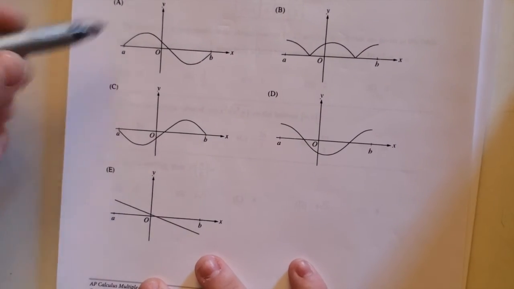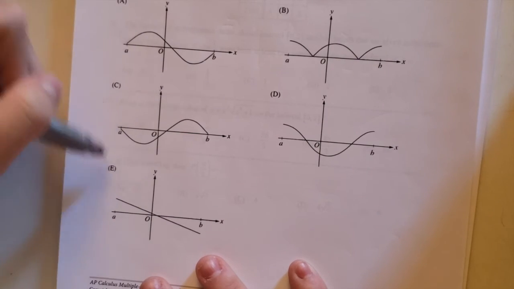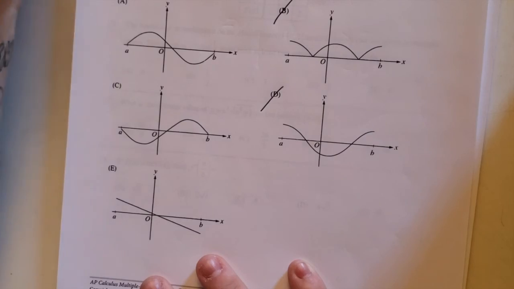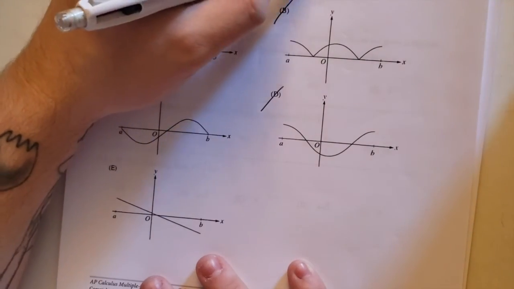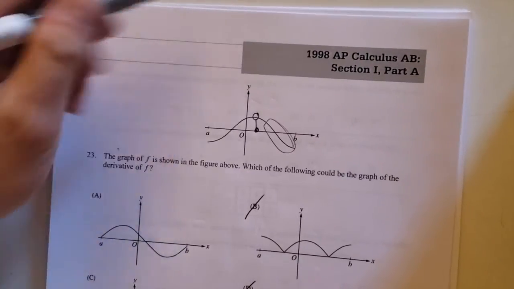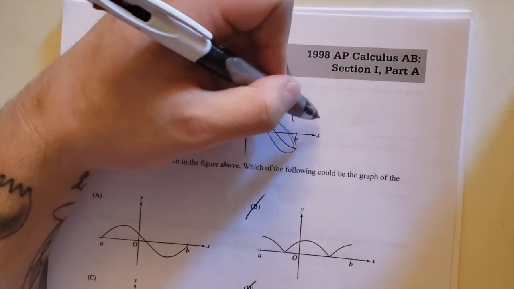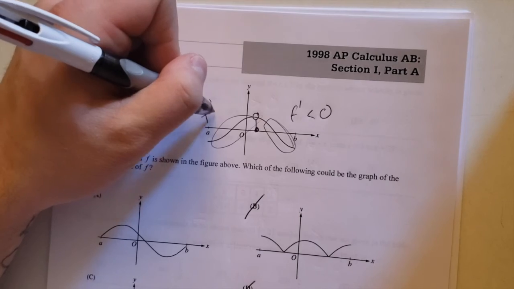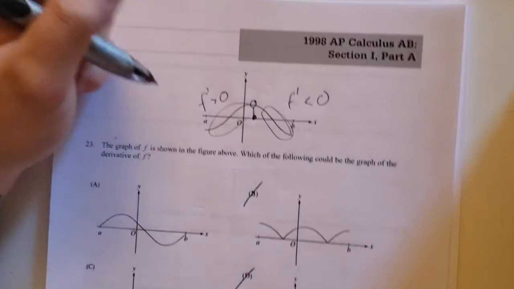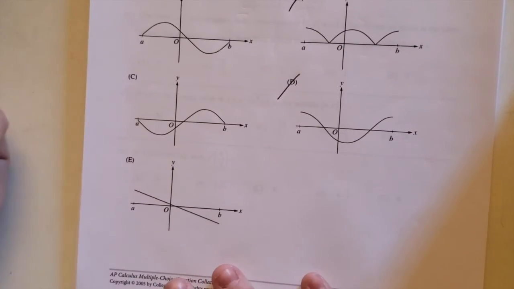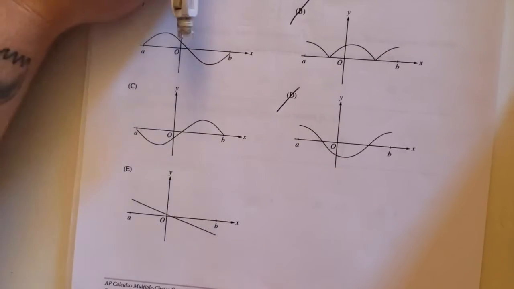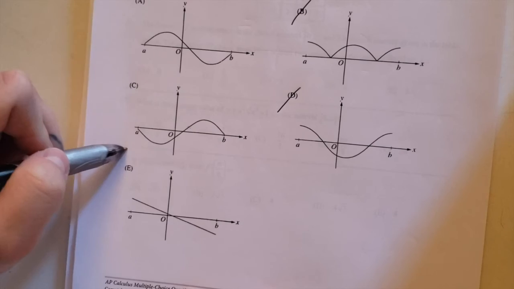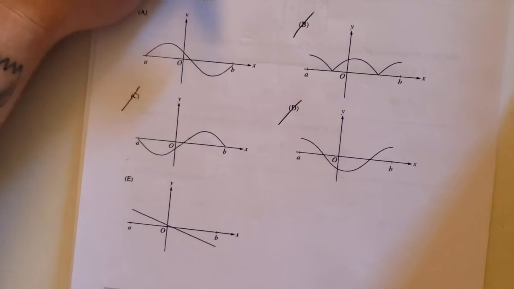So we are crossing the x-axis here in E and C and A, but in B and D, we're done. So now this is decreasing. I'm going to go back to our graph. This is decreasing, so f prime is less than 0 here. And this is increasing, so f prime is greater than 0 here. Now I need to find a graph where f prime is negative and positive. So we have the opposite here. It's positive on the other side of our 0 and negative here, so I can rule out C and E.